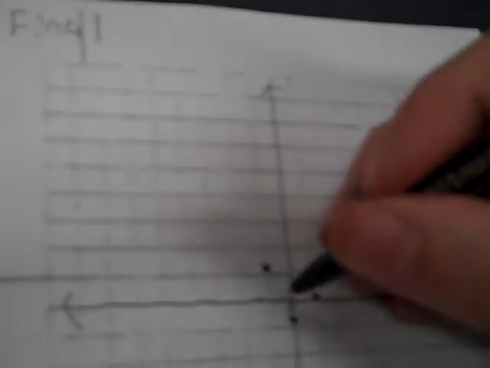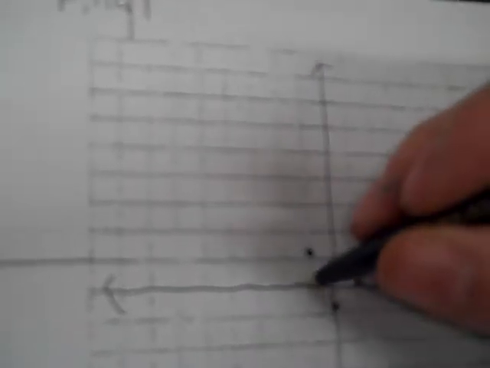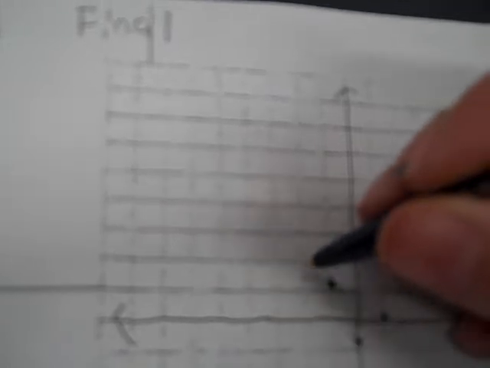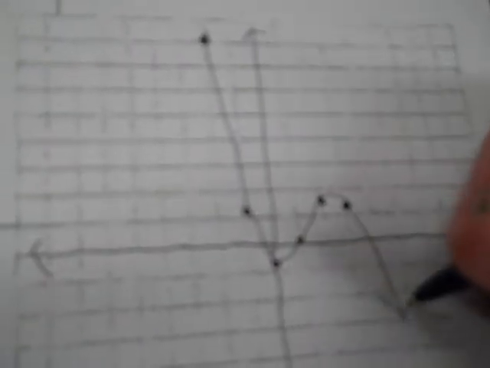Okay, and then negative 2, 41, so 1, 2, and then up 5, 10, 15, 20, 25, 30, 35, 40, 41. Now you play connect the dots. Now, guys, we have a negative here. So on the right, this arrow goes down.